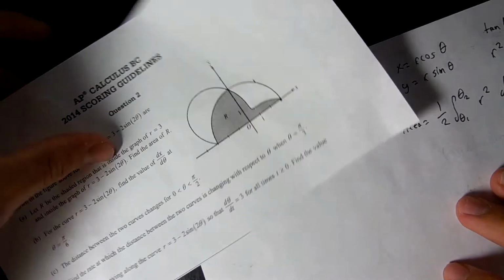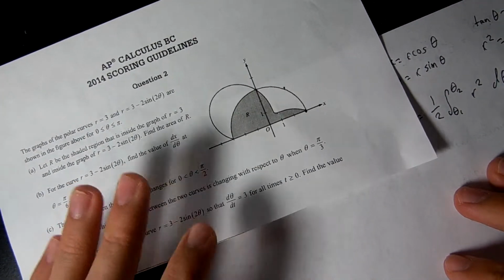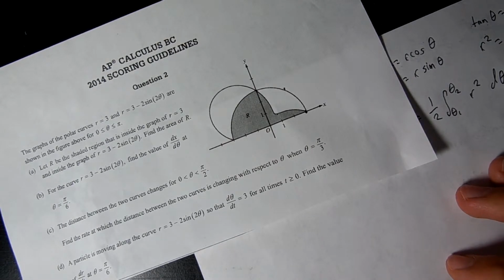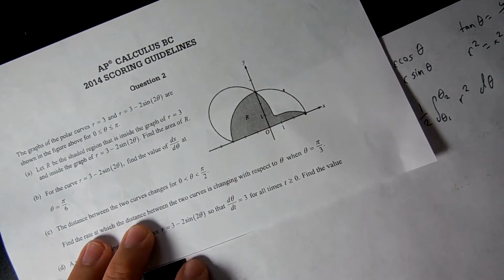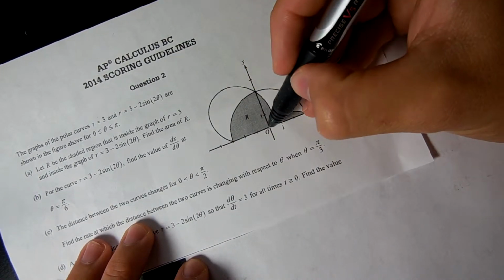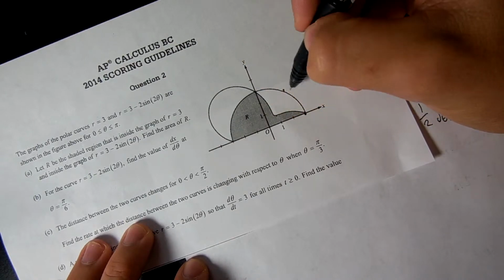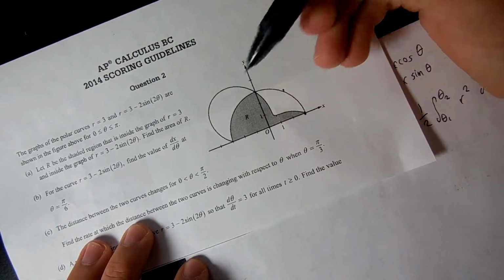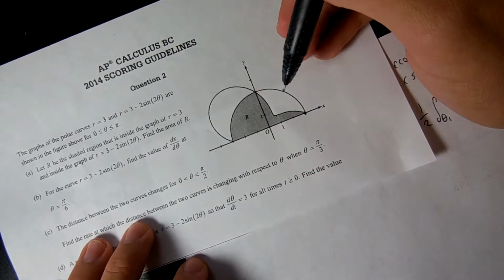So let's start to read the prompt. The graphs of the polar curves r equals 3 and r equals 3 minus 2 sine of 2 theta are shown in the figure above from 0 to pi. So I know this is r equals 3 because the radius is 3 all around the circle. And this is the other r because that's the only r that's left.